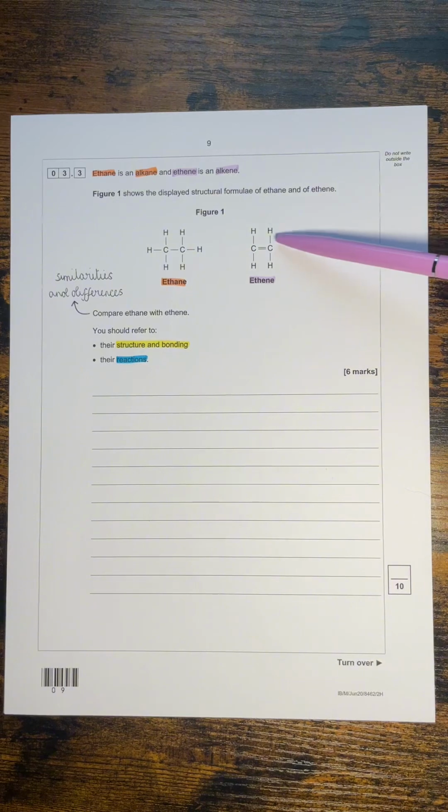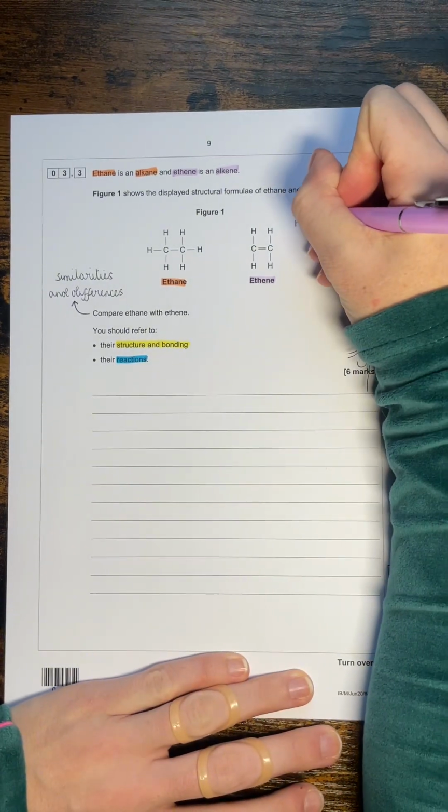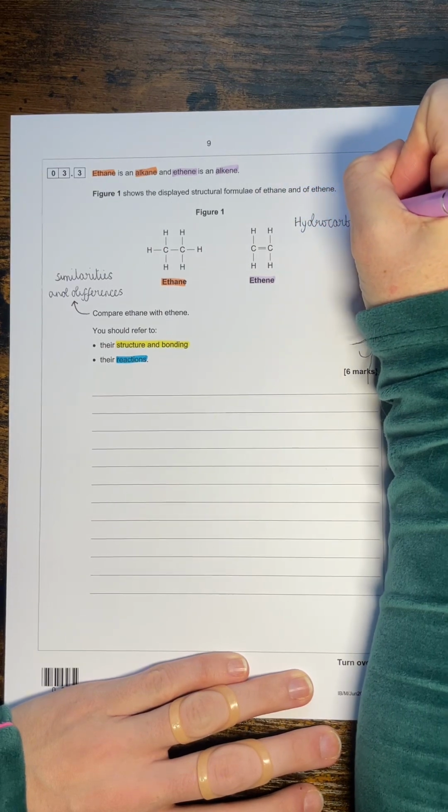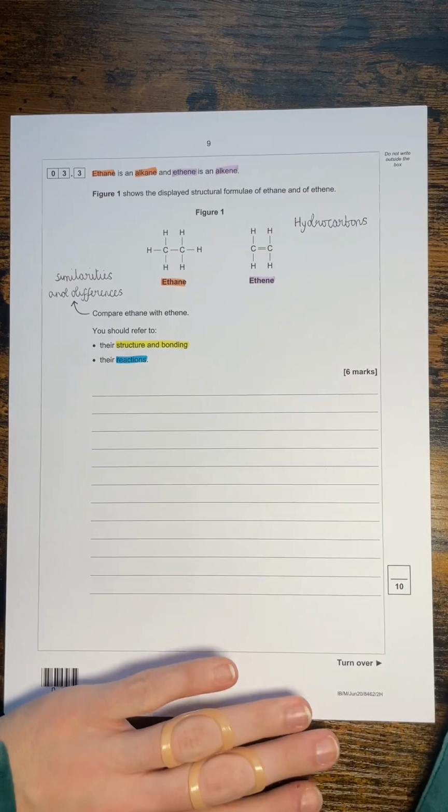So in terms of the structure and bonding, they're both hydrocarbons, so that's a similarity. They're both made up of only hydrogen and carbon atoms.